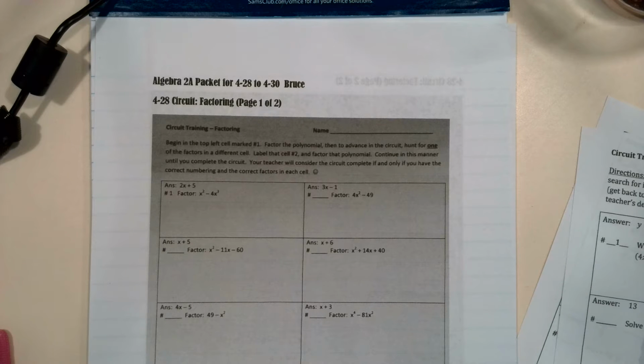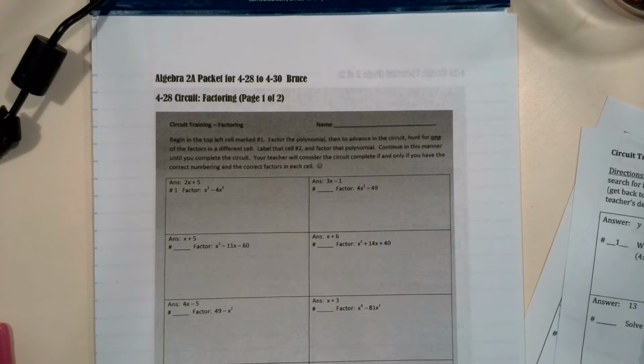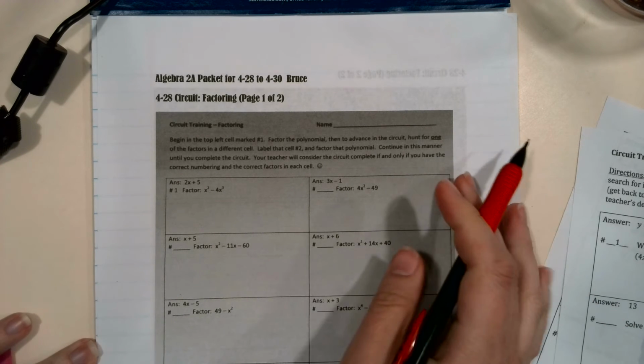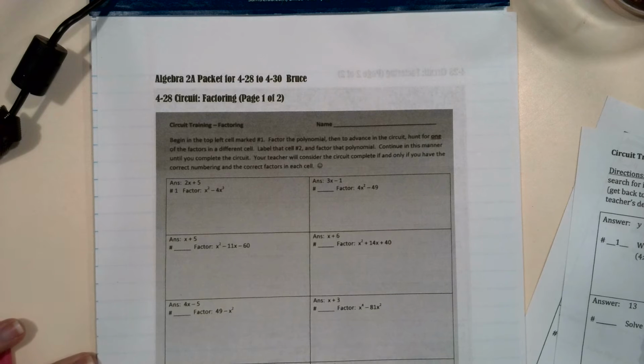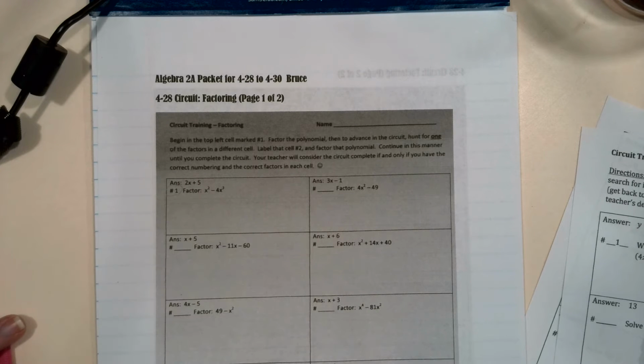Okay, it was brought to my attention that some of you may not be familiar with doing a circuit. So I'm going to start this so you can see how it works, and also you'll get some additional examples of how to solve some of these problems. For number 1, you always start here with number 1. They've numbered it for us.